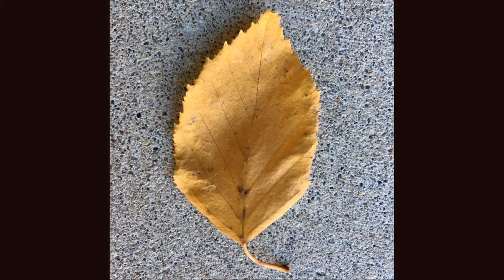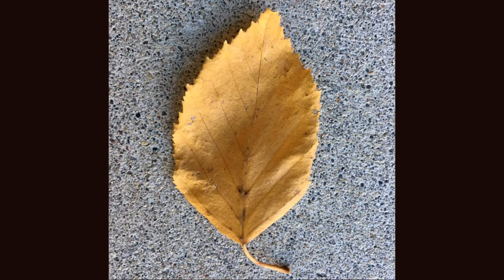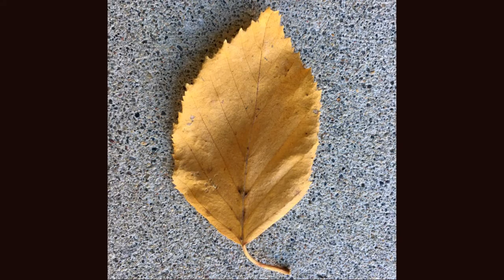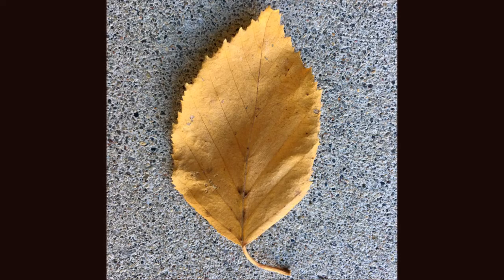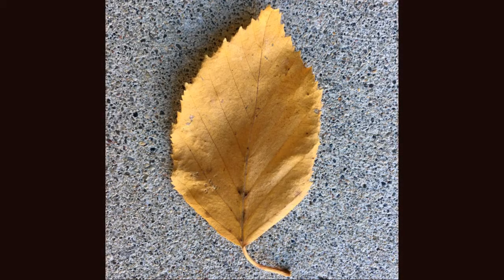Here is a leaf from this tree. What do you notice about this leaf? Does it have points or lobes? What color is it? What shape? What do you notice about the stem?